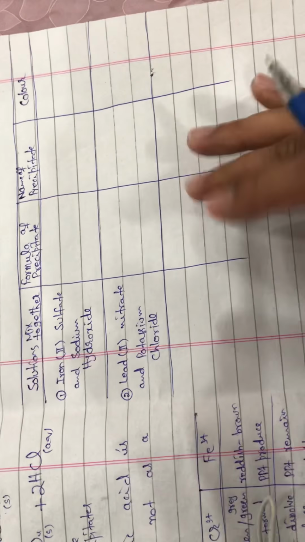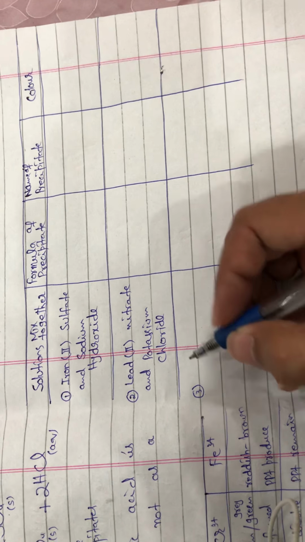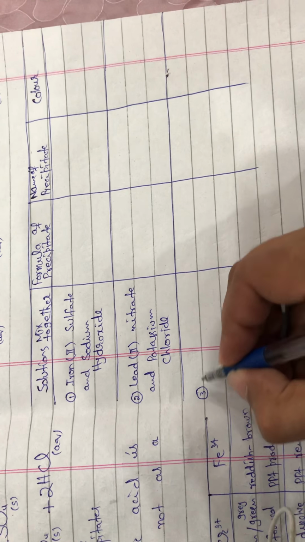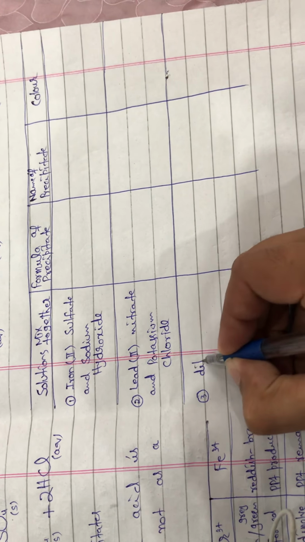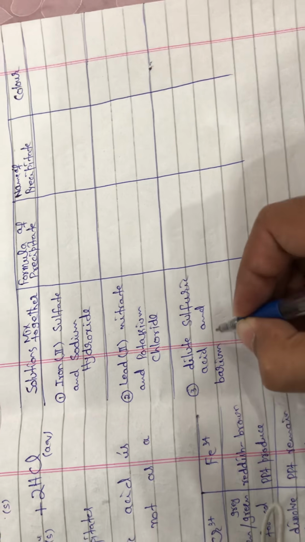Third one is dilute sulfuric acid and barium nitrate.